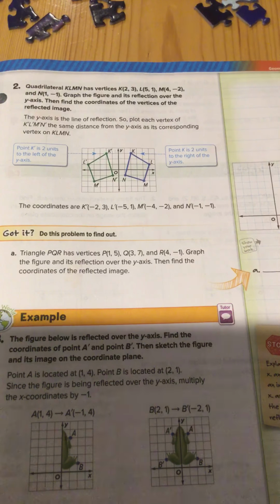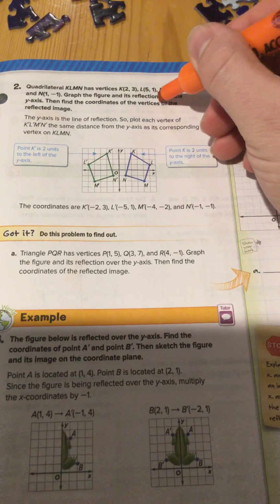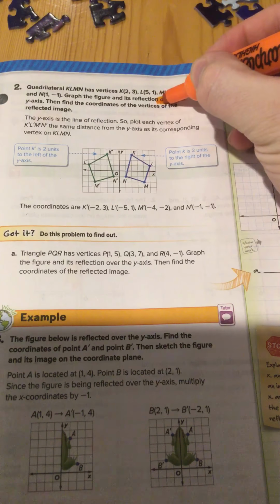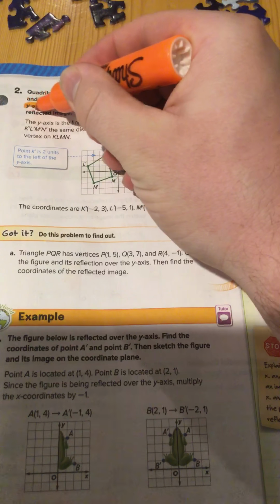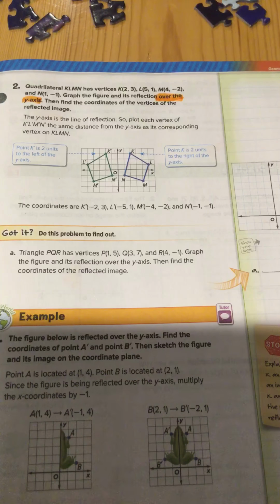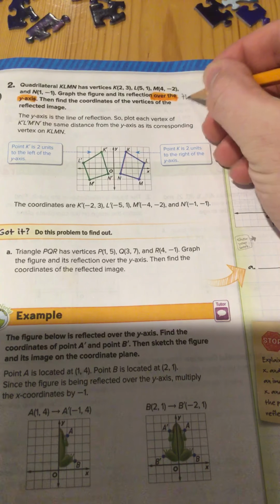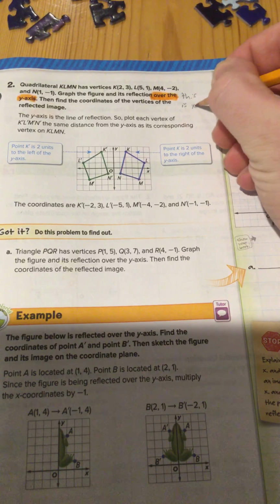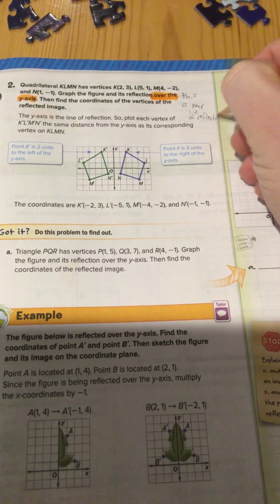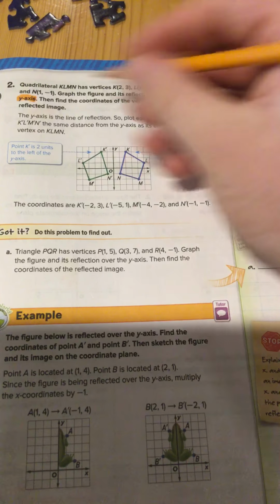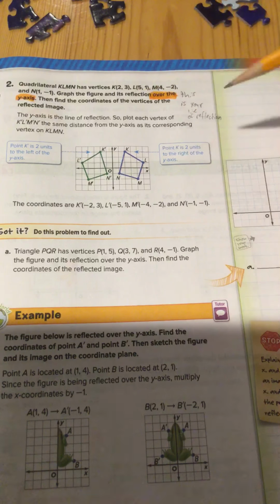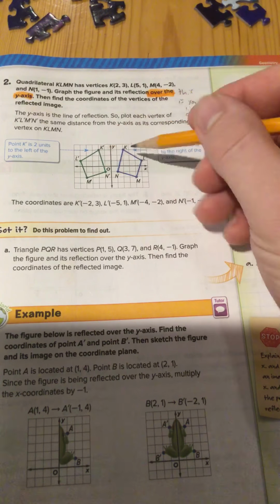Whenever it tells you over the y-axis or over the x-axis, that means this is your line of reflection. That's what that's telling you. Whenever it does that, it's your line of reflection. And that's what you're going to use to reflect your points. So, y-axis, we're using that to reflect our points.